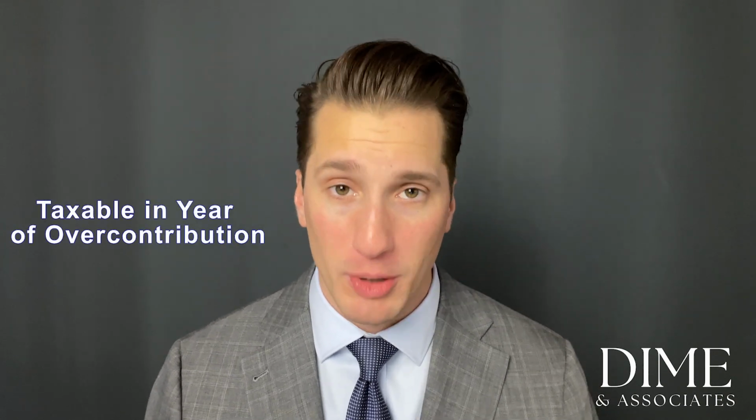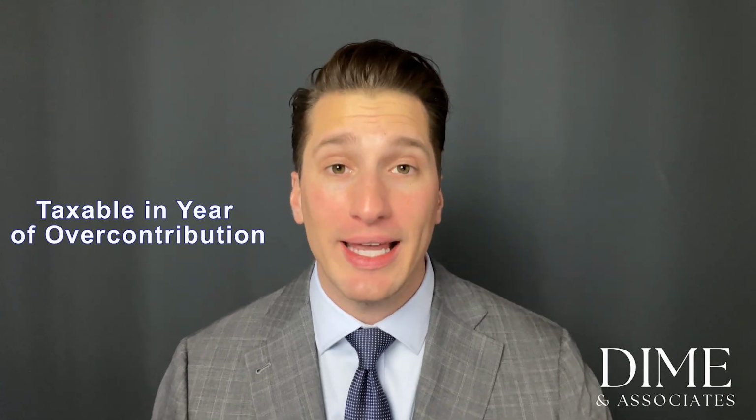As a last side note, that net income attributable is considered taxable income, and you will have a tax liability. And the net income attributable taxable amount is taxable in the calendar year that you made the excess contribution. So as a refresher, if you funded 2022's Roth IRA in December of 2022, and you're doing this calculation in 2023, then you better do this math before filing your taxes.